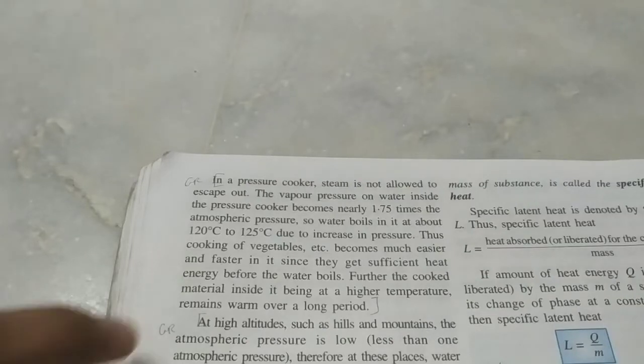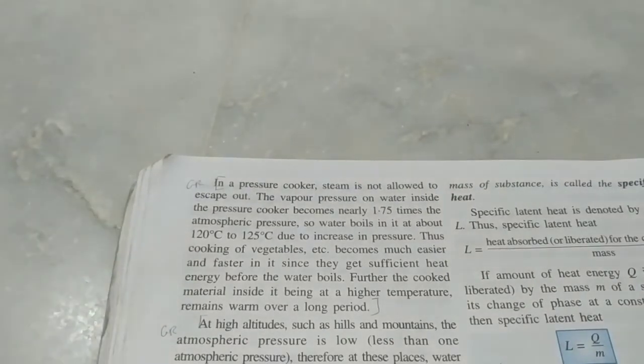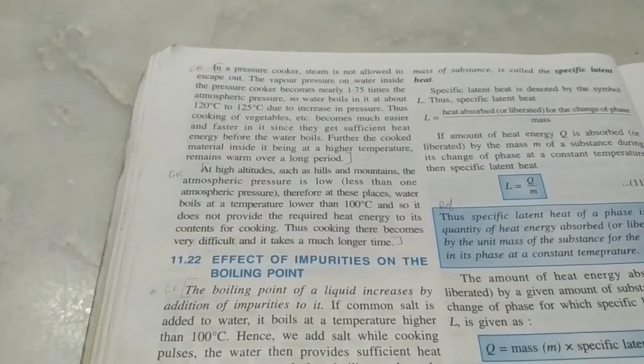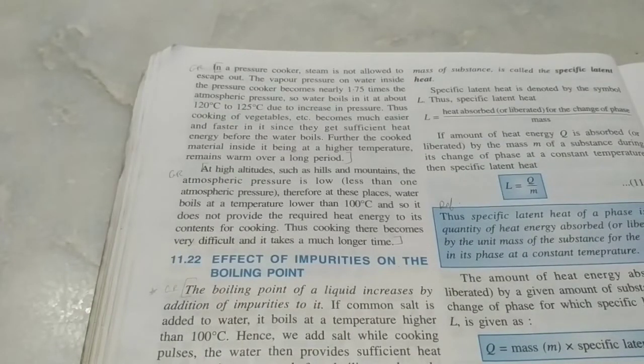The solution is to use pressure cookers to cook. Even at sea level, we can use a pressure cooker. Steam is not allowed to escape from it. That means the pressure inside becomes very high, due to which the boiling point of water increases to around 120 degrees Celsius. So water remains in liquid state inside. This is very efficient as far as cooking is concerned. Water is not wasted much, fuel is saved, time is saved, and food is cooked properly. Impurities also affect the boiling point. If salt is added to water, the boiling point increases. That is why while cooking, if you remember, salt is added to the water.